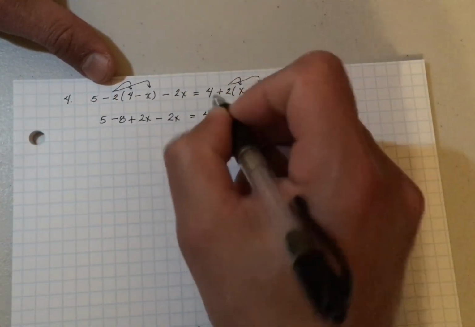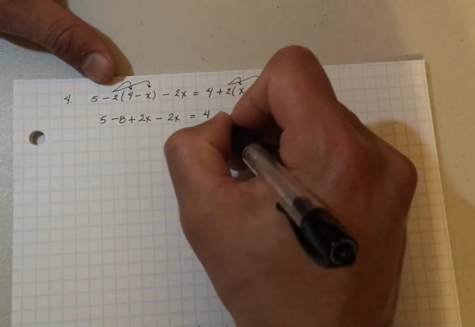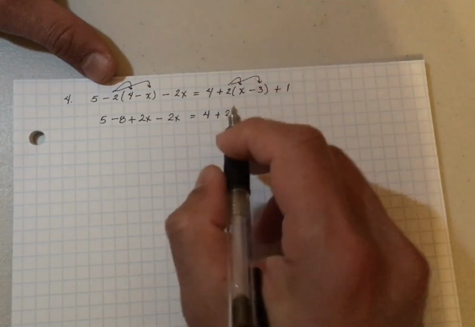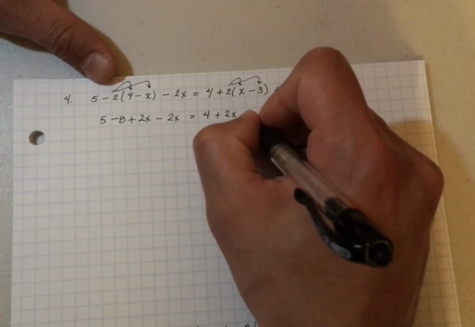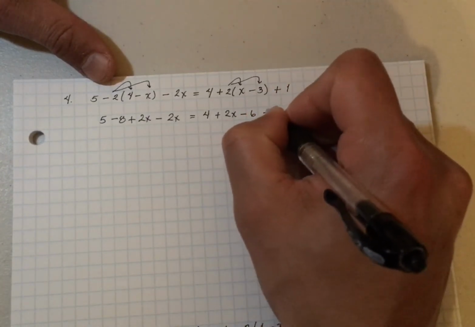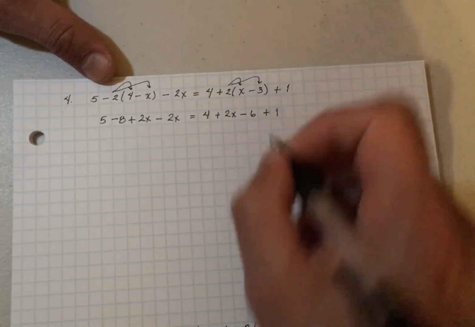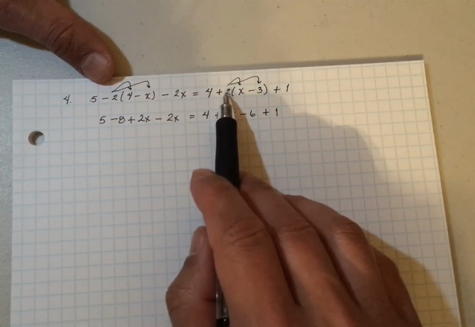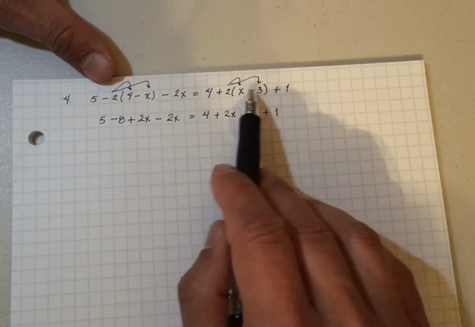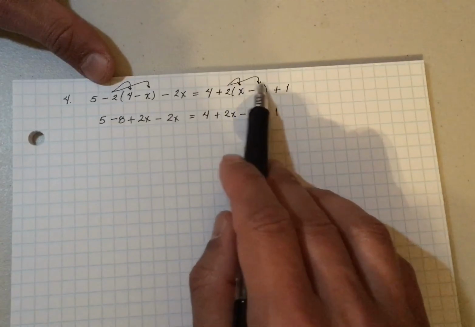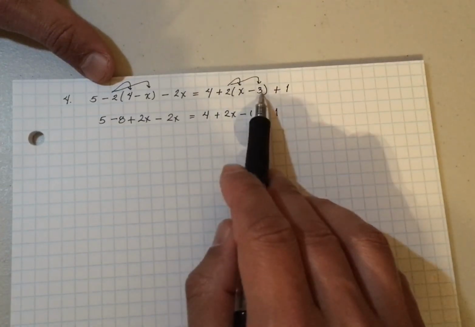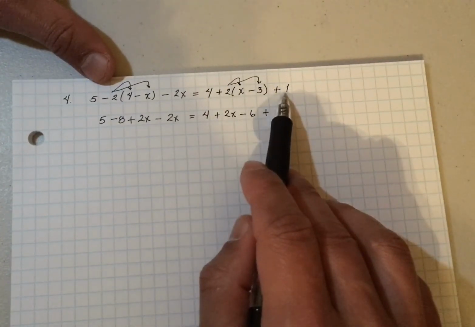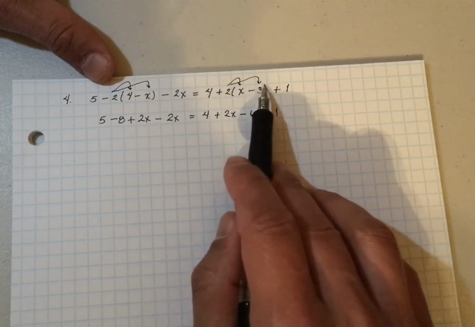Equals 4. And then 2 times x is 2x. 2 por x is 2x. And then 2 times negative 3, negative 6. 2 por menos 3 is menos 6. Y después el 1. Notice, I'm not multiplying 2 times 1. No estoy multiplicando 2 por 1. Nomás todo lo que está dentro aquí. 2 times x and then 2 times 3. That's all I'm doing, not the 1. So 2 times x and 2 times 3.